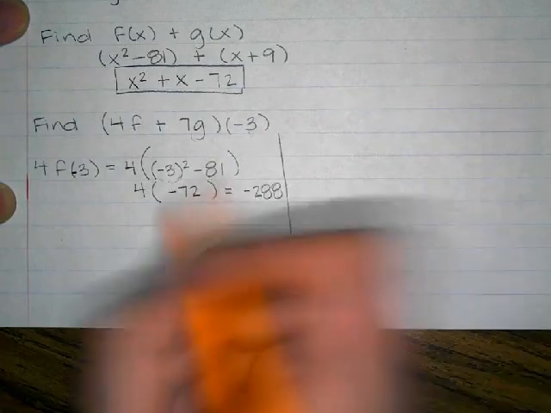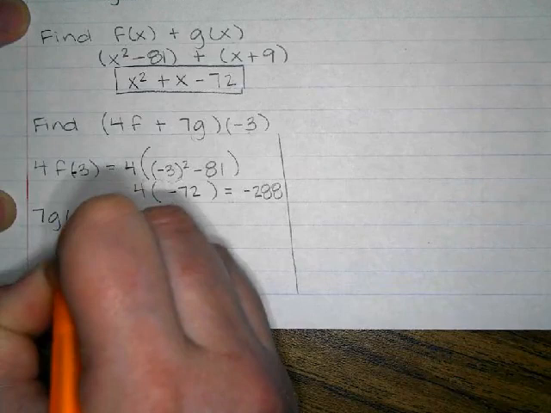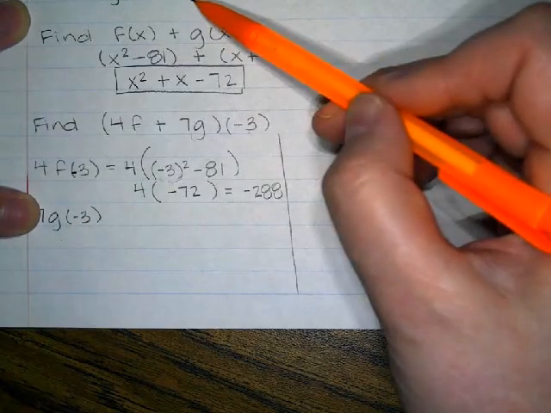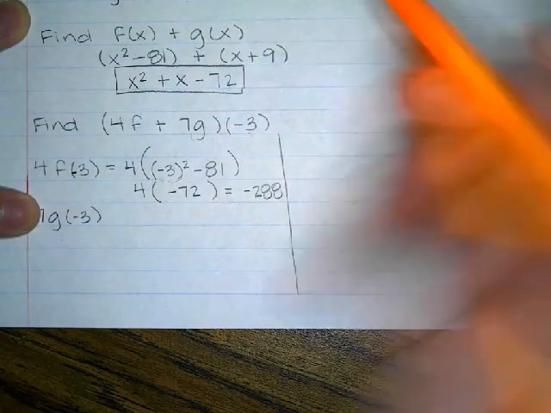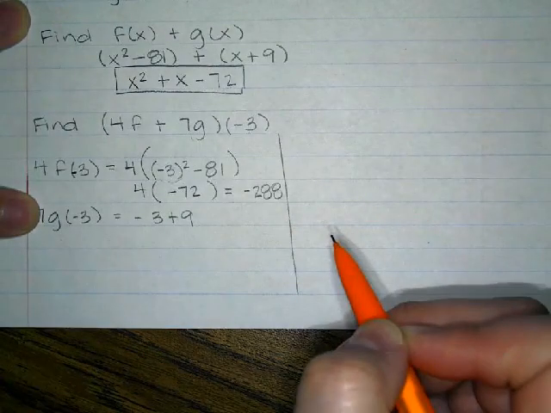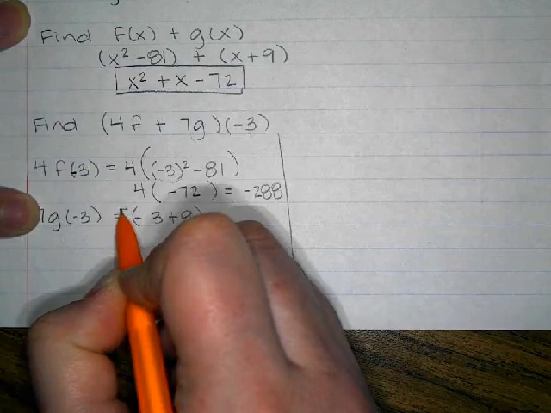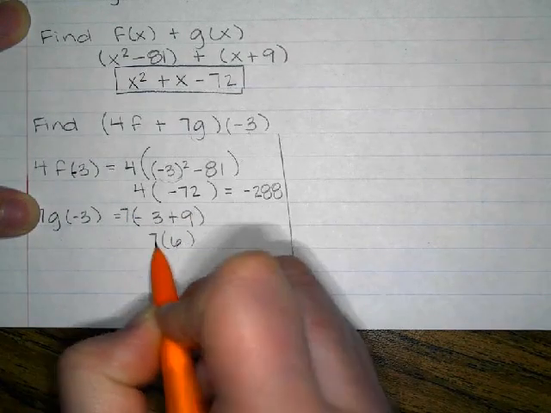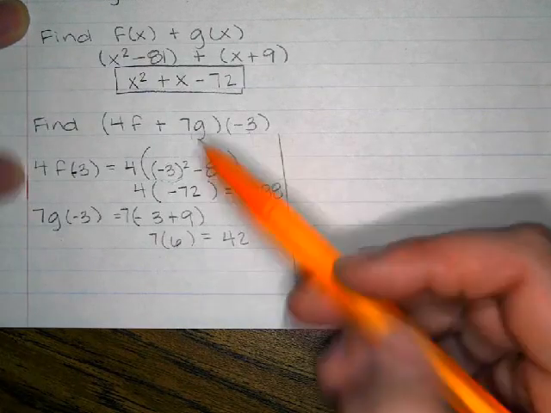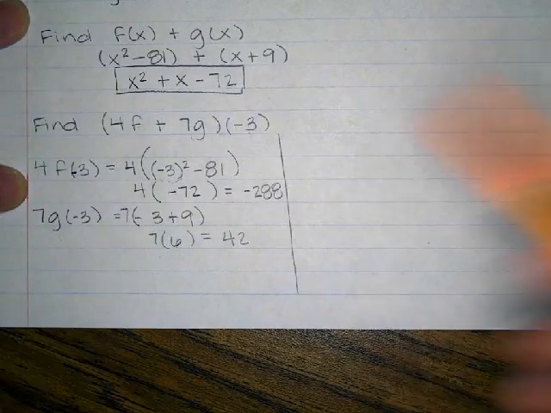We've got 7g of negative 3, so let's ignore the 7 to start with. What happens when you plug in negative 3 plus 9? Negative 3 plus 9, what do we get? 6, okay. And then we'll stick the 7 in the front. That's 42. Okay. So at this point, we've done all the numbers. We're not really dealing with x's, right? We're just plugging the negative 3 in for the x and just getting the numbers.